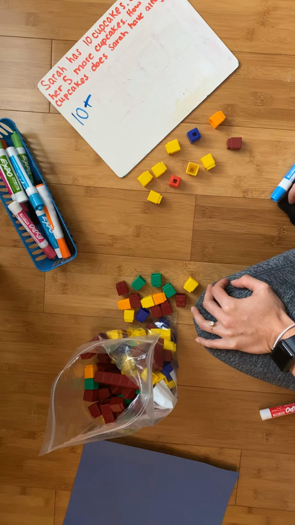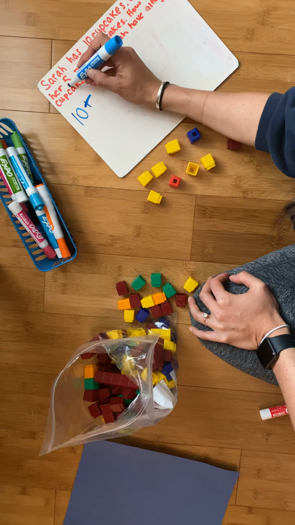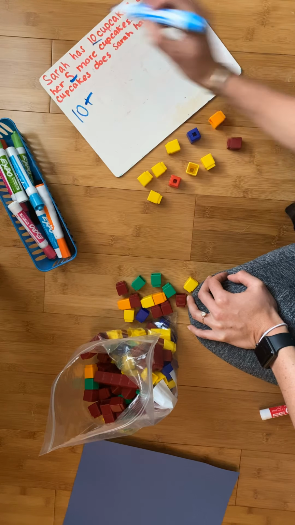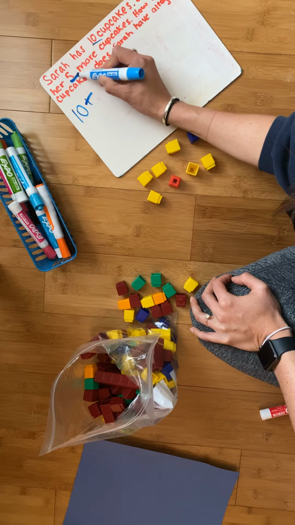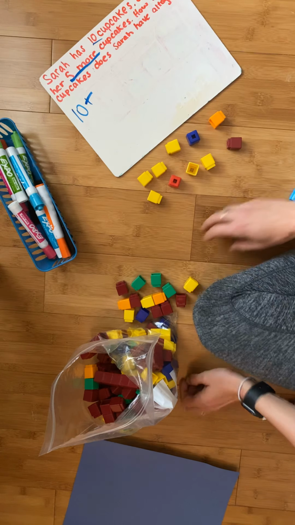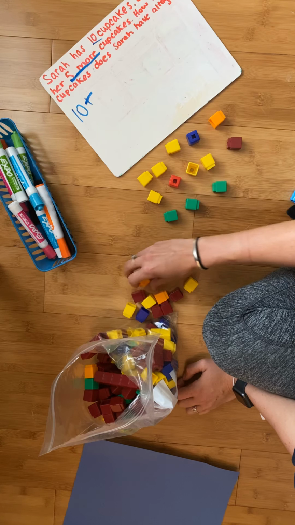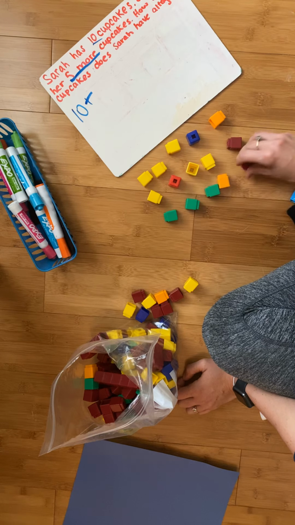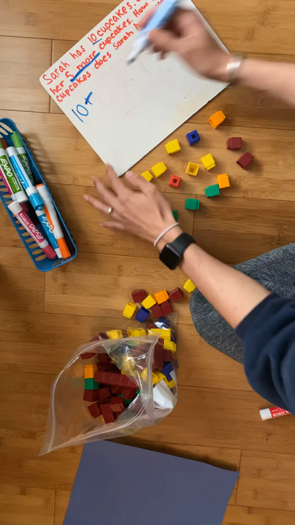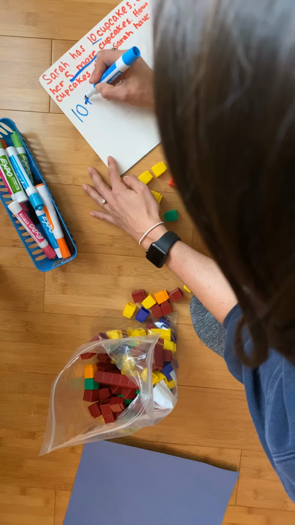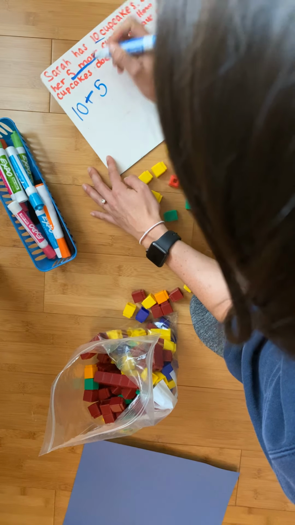So John gives her how many? 5. She already has 10. He's going to give her 5 more cupcakes. So then we're going to add 5. 1, 2, 3, 4, and 5. So, gives her 5 more plus 5.